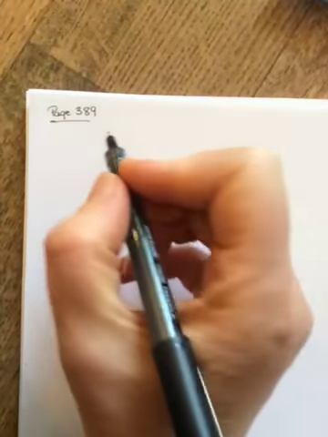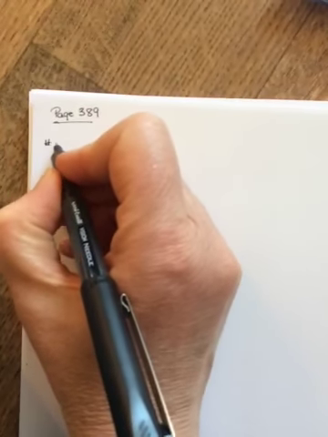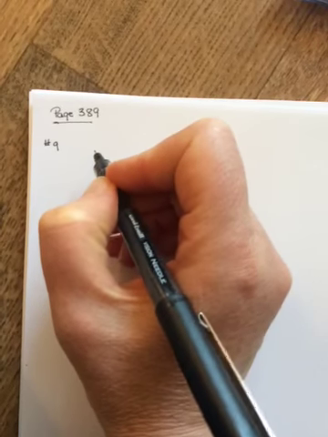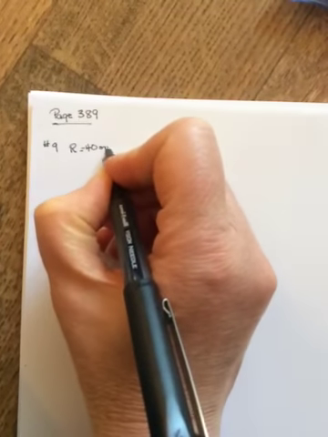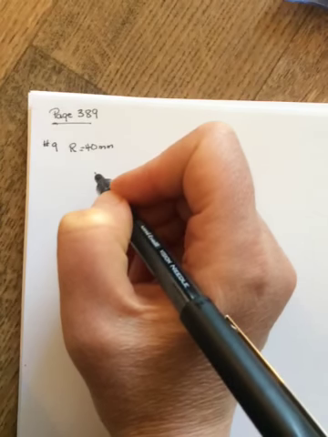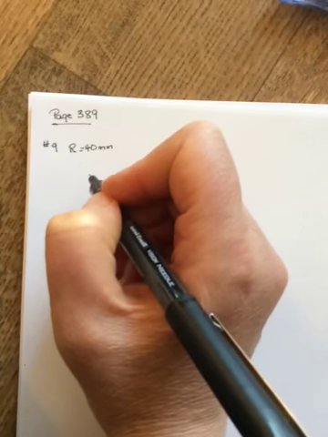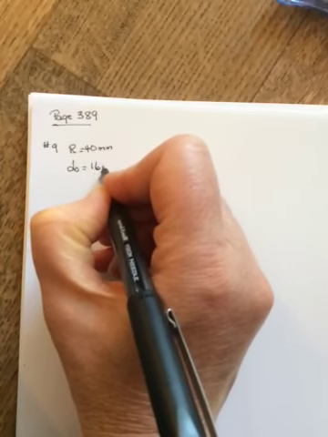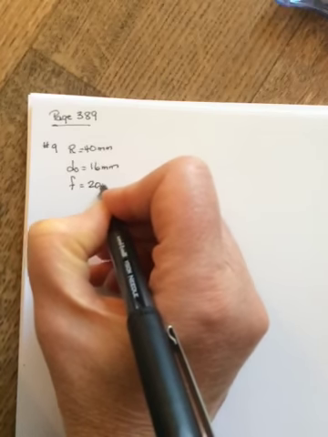Okay, so first let's look at the questions on 389 that'll finish up mirrors, 9, 10, and 11. Number 9 says, a dentist uses a small mirror of radius, so our R is 40 millimeters, to locate a cavity in a patient's tooth. If the mirror is concave and is held 16 millimeters from the tooth, so the DO is 16 millimeters. And from our R, we can get our F is 20 millimeters.